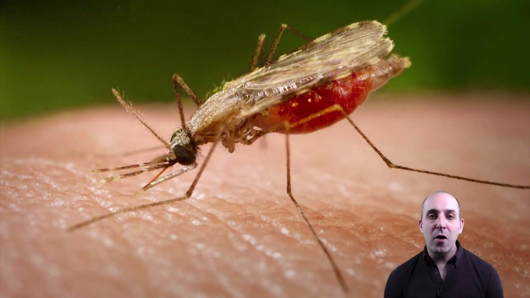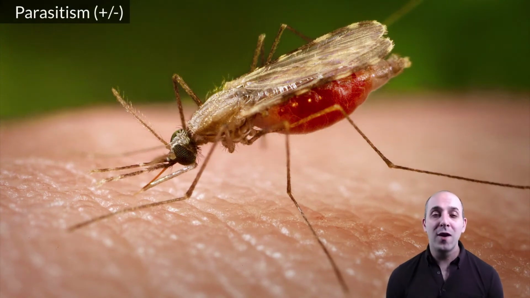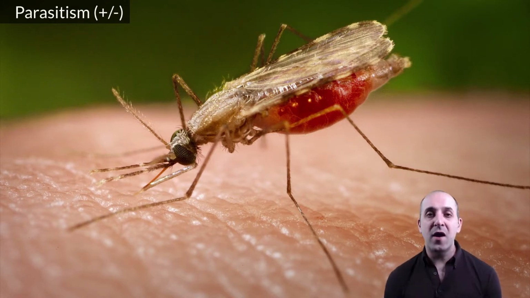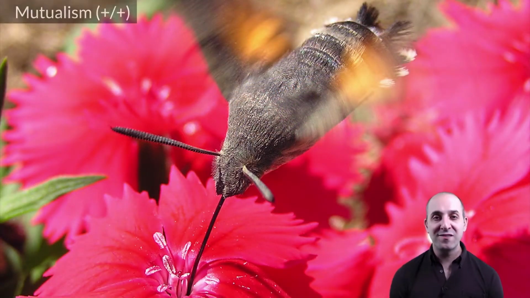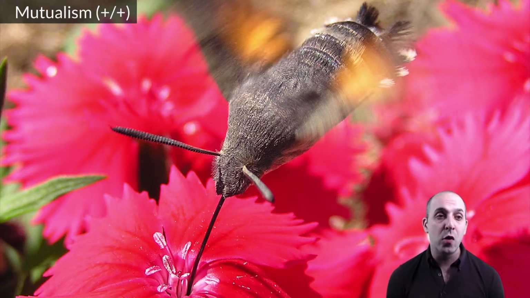We can talk about interactions like parasitism, where one organism, the parasite, the mosquito in this case, makes its living off of the other organism, the human in this image, and damages the other organism in the process by harvesting blood from the human host. Organisms can be in a mutualistic relationship, like this hawk moth and this flower, where the hawk moth gets a meal from the flower and in turn helps spread the pollen from the flower to neighboring flowers, so that both organisms in the mutualistic relationship benefit.